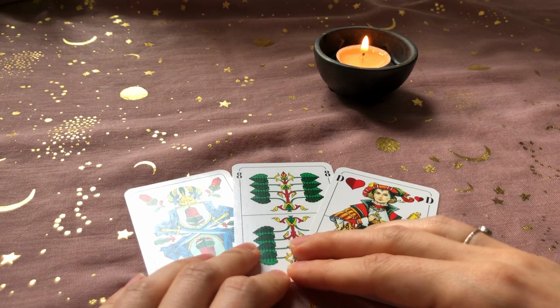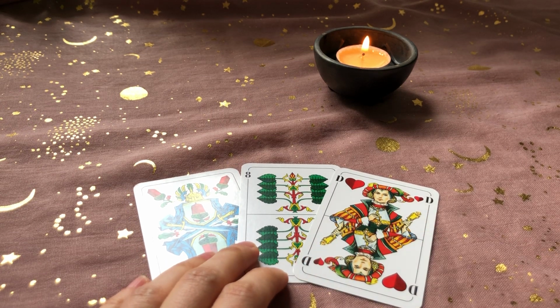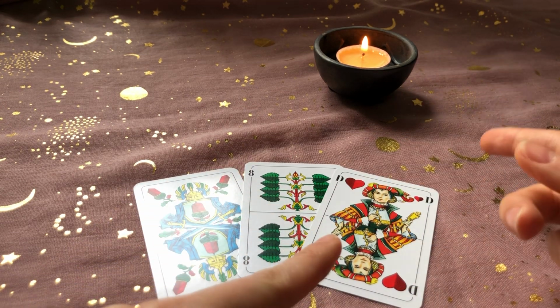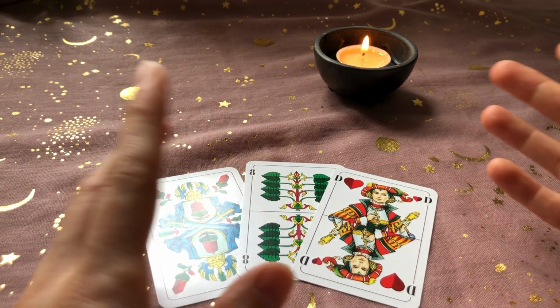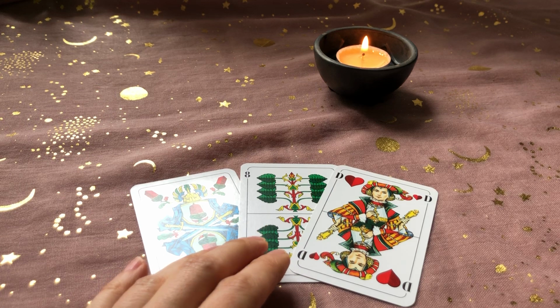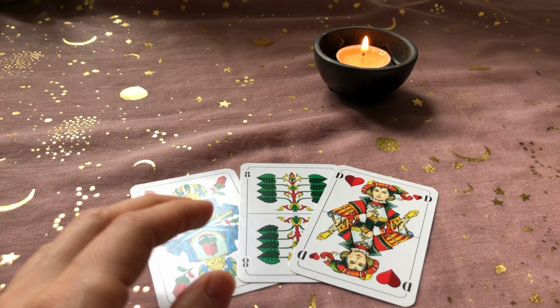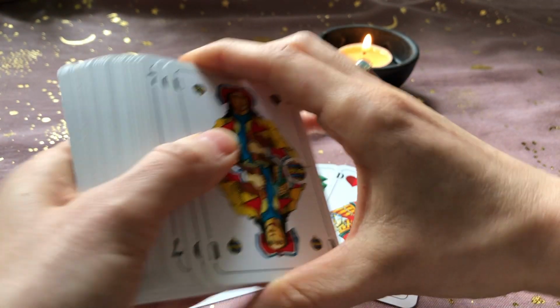The Skat cards in themselves are not like playing cards, so you don't have the ace until the number 10. You have the ace and then you have the number 7 until 10 and then the court cards. So as I have said, we have different versions of them.